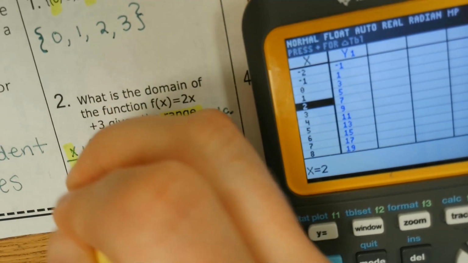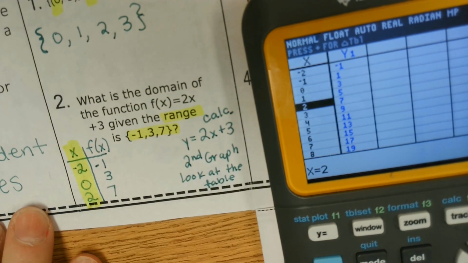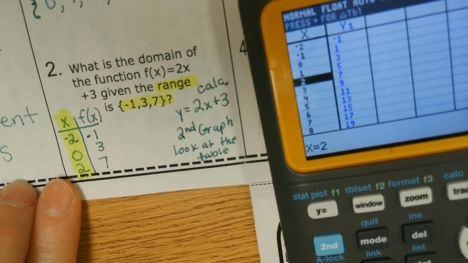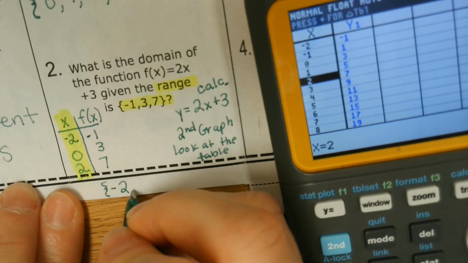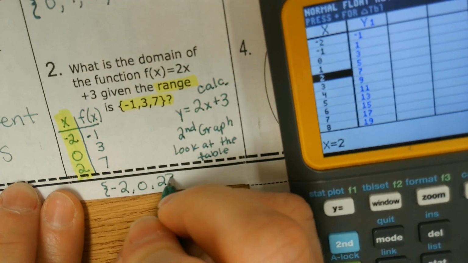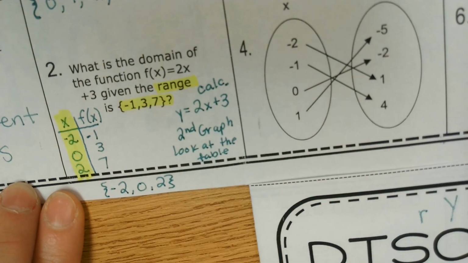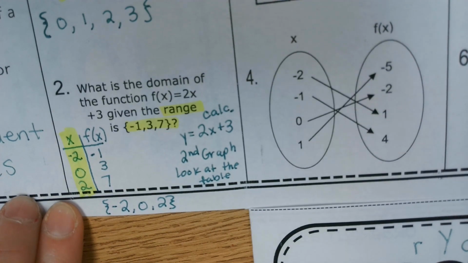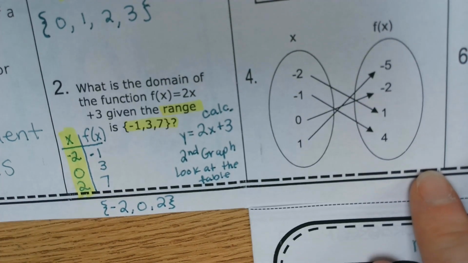So the x values are the domain. So once you find them, using our calculator, we'll make a list. So do the little squiggly brace: -2, 0, and 2. So we used our calculator for that one. All right, so we're still finding domain, which is our x value, input, and independent.